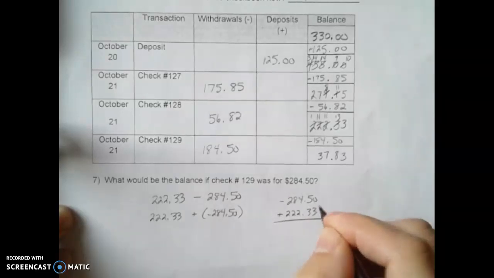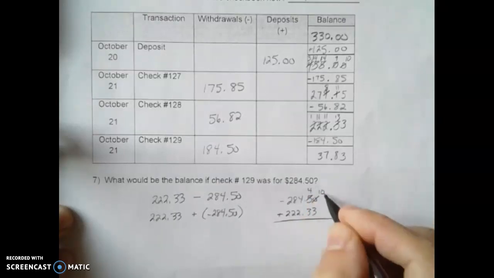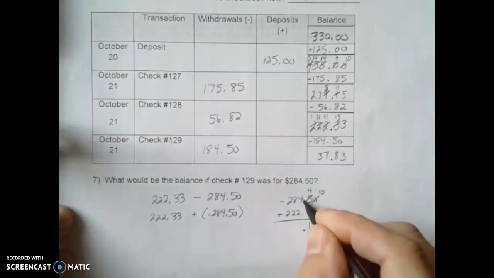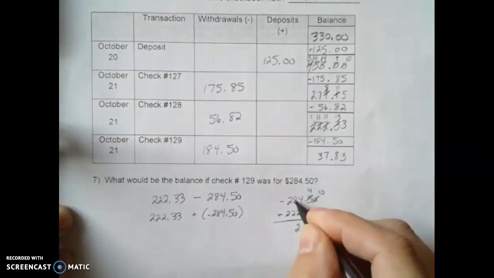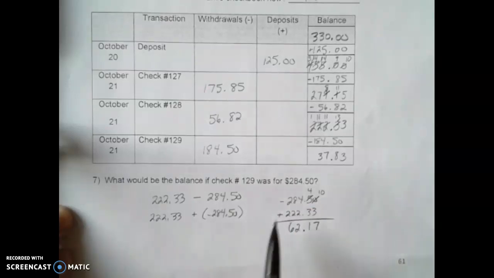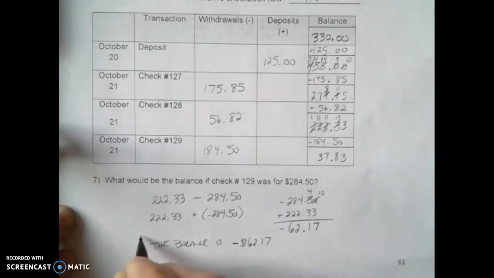And again, these are different signs, so I'm going to subtract. So 0 minus 3 I can't do. I'll take that and make it a 10. The 5 becomes a 4. 10 minus 3 is 7. 4 minus 3 is 1. 4 minus 2 is 2. 8 minus 2 is 6. 2 minus 2 is 0. And then my answer is going to have to be a negative number because that was the number with the greater absolute value. So we can say the balance is negative $62.17.